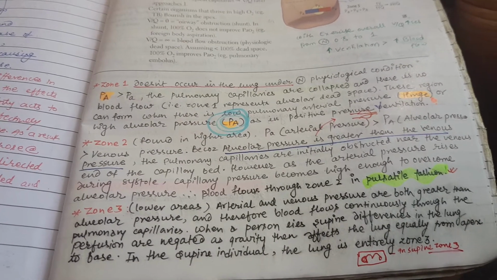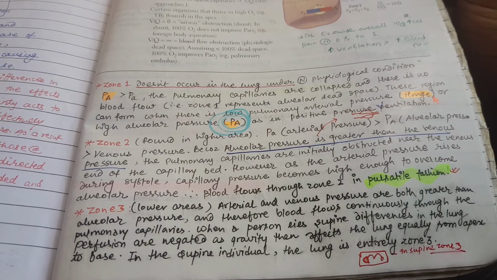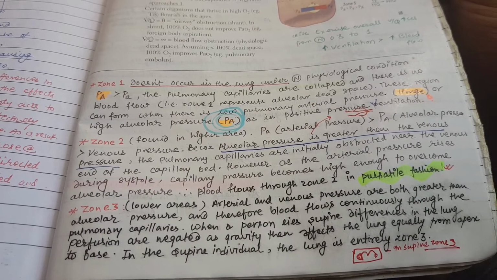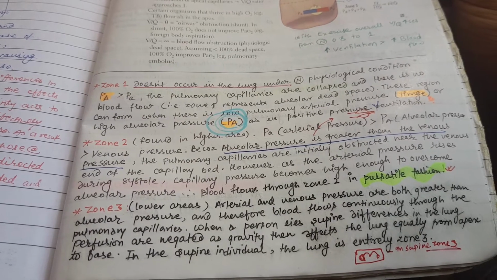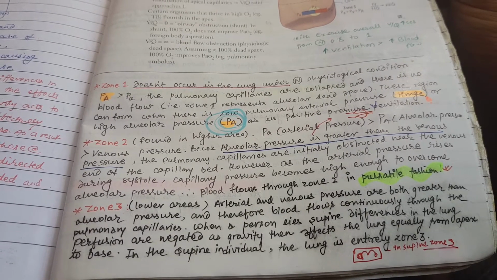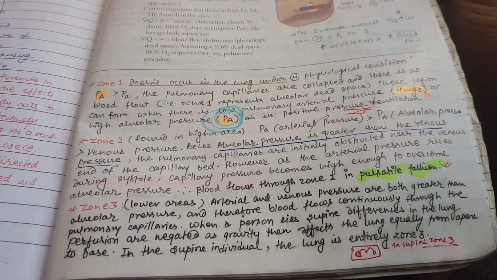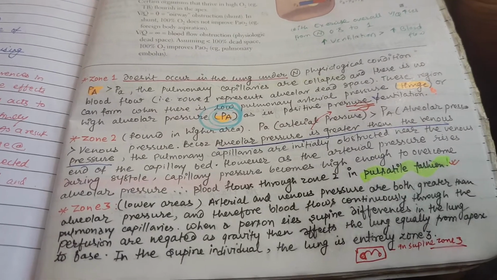So in two conditions: how can you increase the alveolar pressure? By positive pressure ventilation. Or how can you decrease the arterial pressure? By heavy hemorrhage. These two things can lead to zone 1 formation.